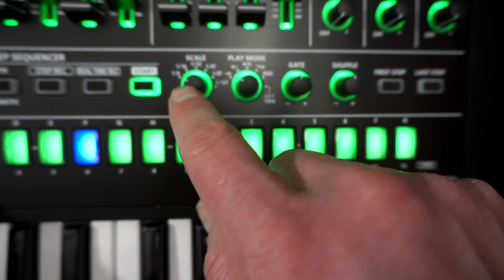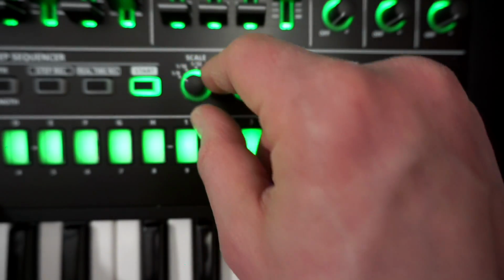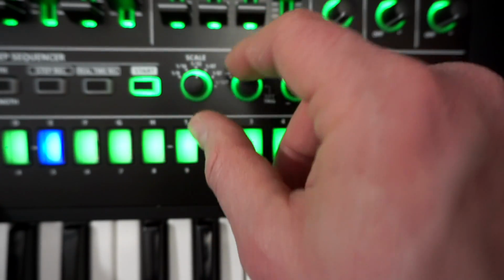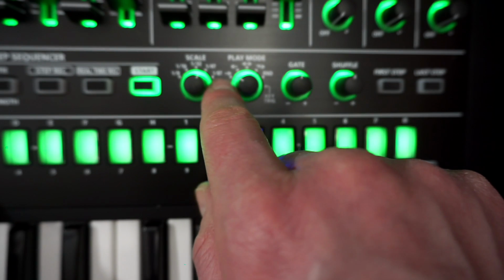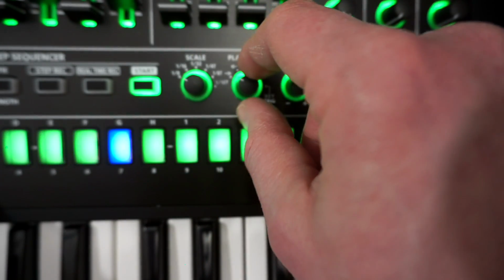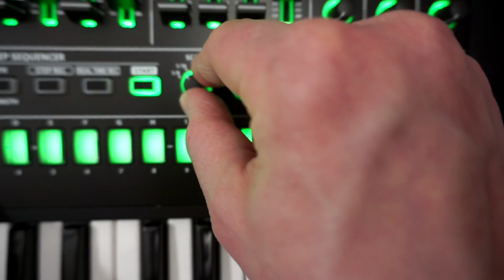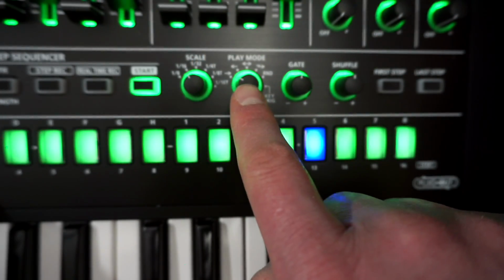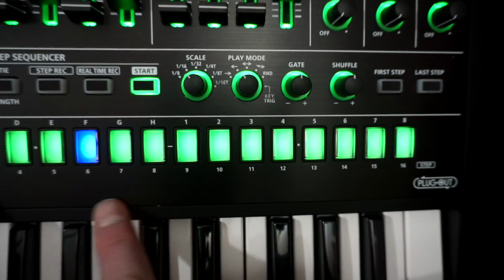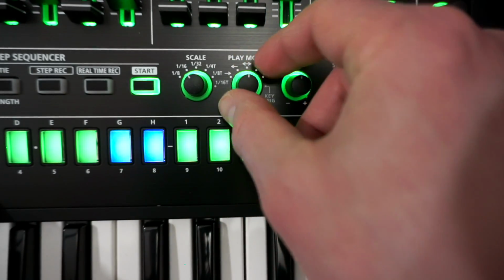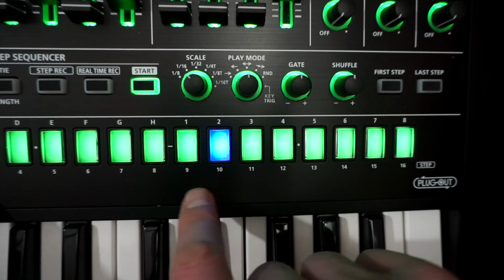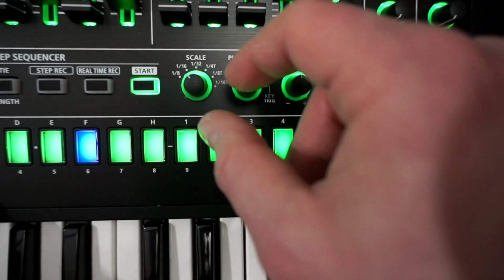So you've got eighth note, sixteenth note, thirty-second note, and then the same thing but a quarter note doublet, eighth note doublet, and sixteenth note doublet. And then you get the play mode. Now you have the forward, the reverse, so it plays the other way. You have the forward and reverse, which is interesting.